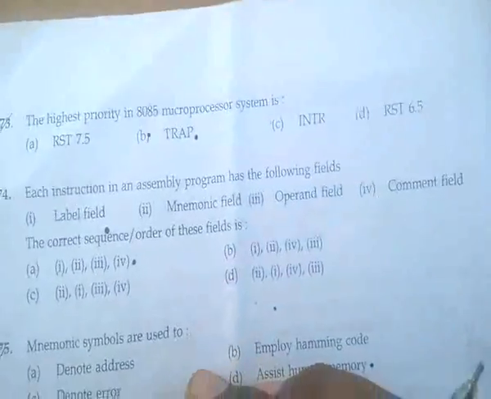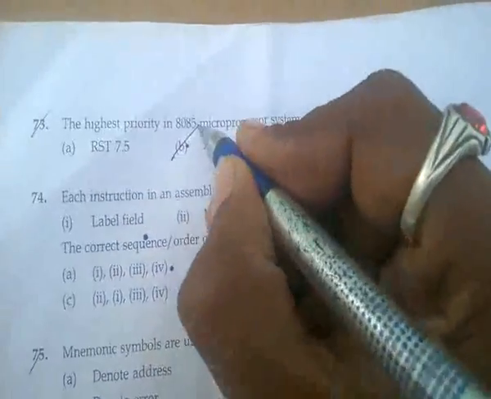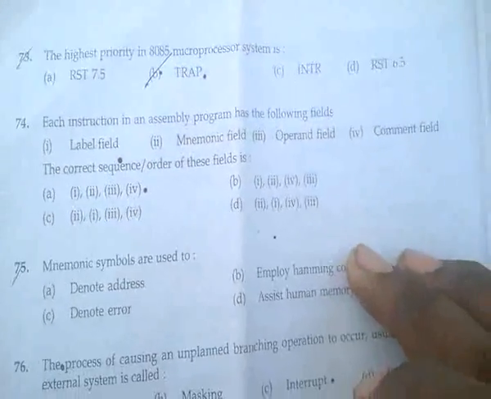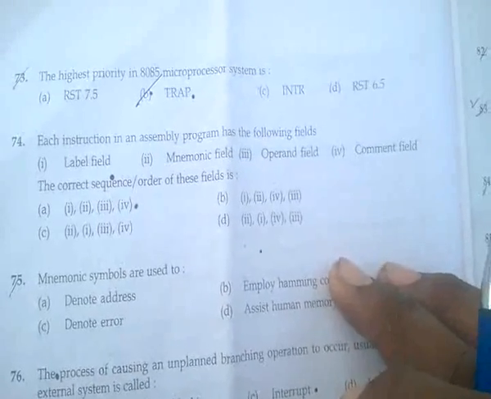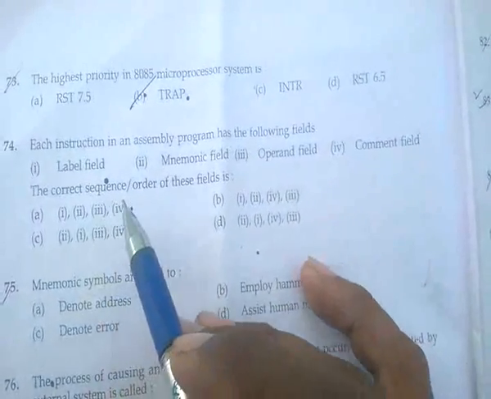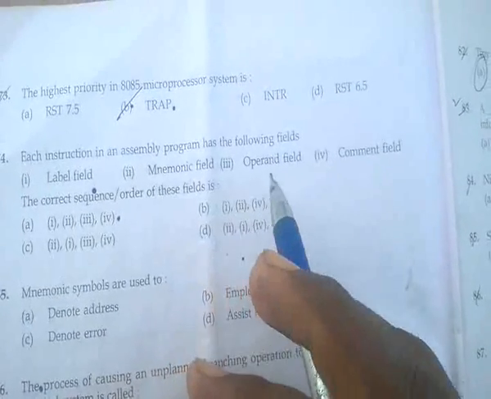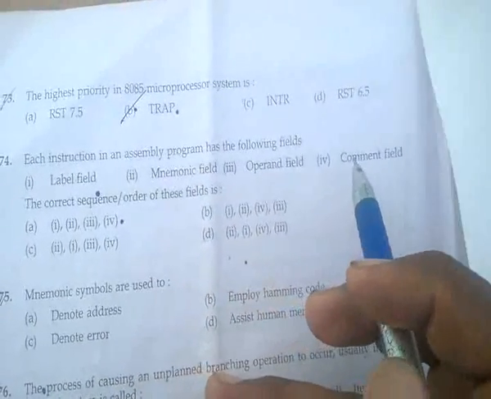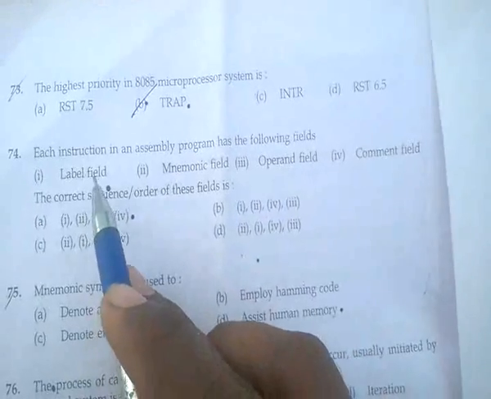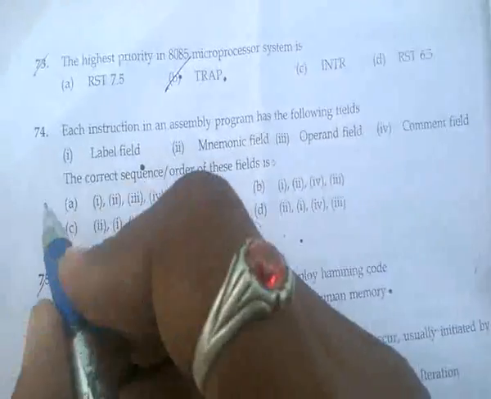The highest priority in 8085 microprocessor system is TRAP. Very important bit. Okay, TRAP. Here each instruction in assembly program has the following fields. The correct sequence is label field, mnemonic field, operand field, and comment field. So the sequence is 1 2 3 4. The answer is A.